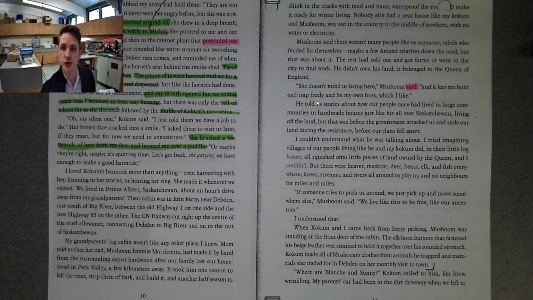And it lets me hunt and trap freely and be my own boss, which I like. He told us stories about how our people had once lived in large communities in handmade houses just like his all over Saskatchewan, living off the land. But that was before the government attacked us and stole our land during the resistance, before our clans fell apart. I couldn't understand what he was talking about.